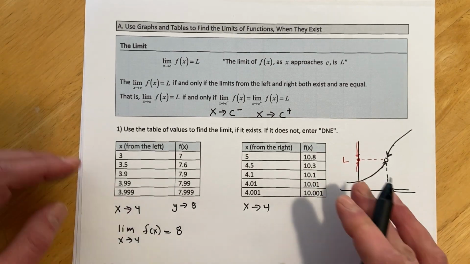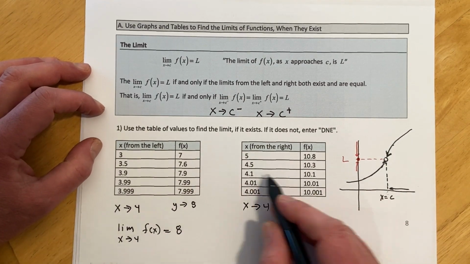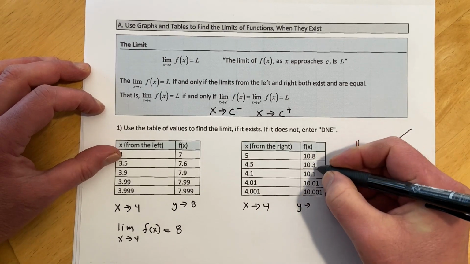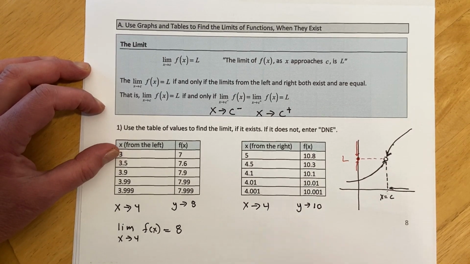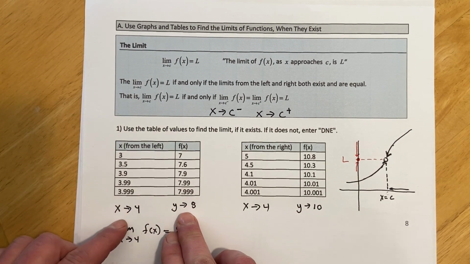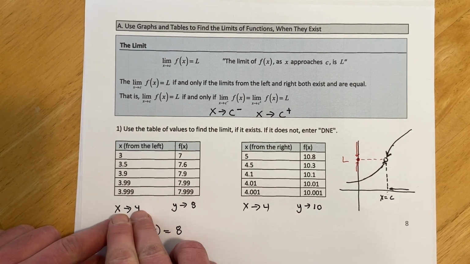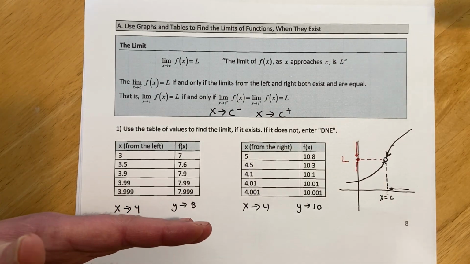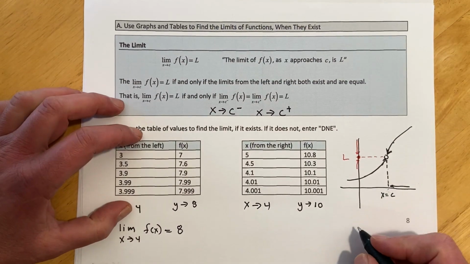If I come and do the same thing on this side, because again, this is describing the same function. Here it appears as though the y is getting closer to 10. And so this is where the limit's not going to exist, because on this side, as x approaches 4 from the left, it's going to 8. As x approaches 4 from the right, it's going to 10. So there'd be this gap.